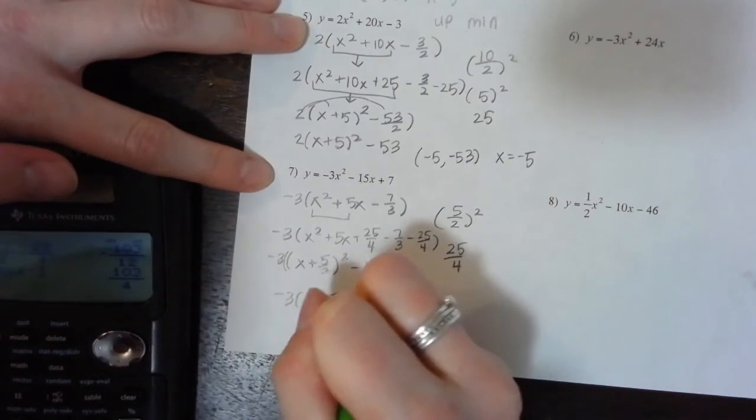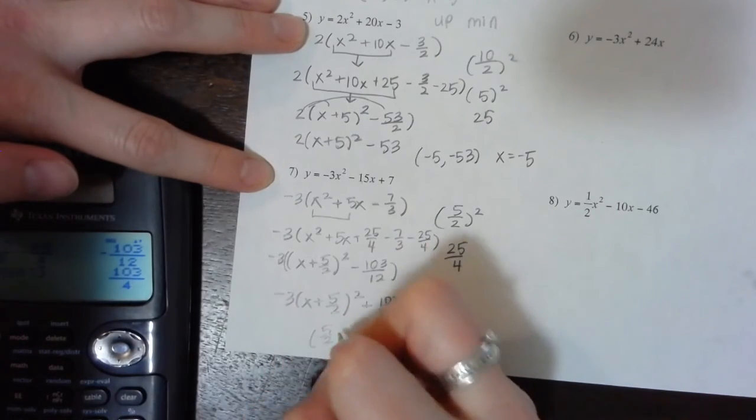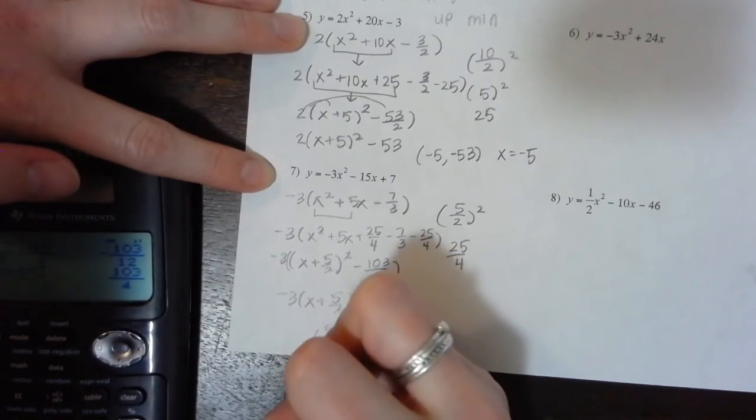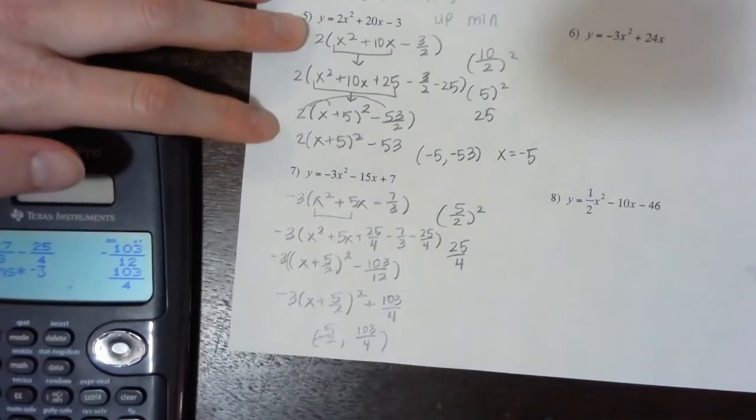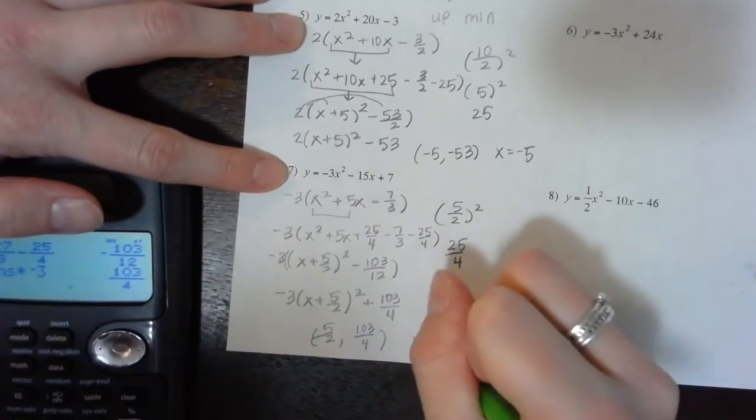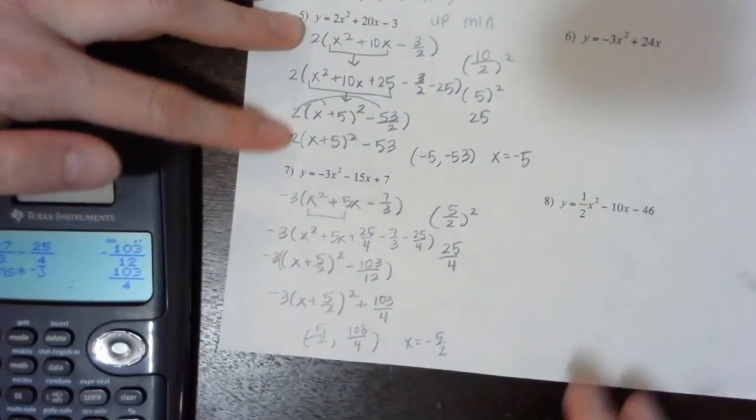So that means that our vertex will be at 5/2, -5/2, sorry, opposite the sign, and at 103/4. And our axis of symmetry is at -5/2.